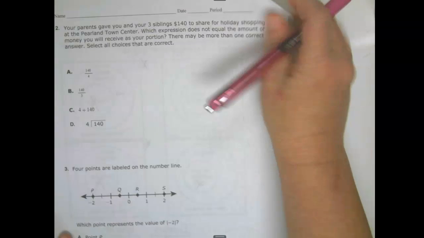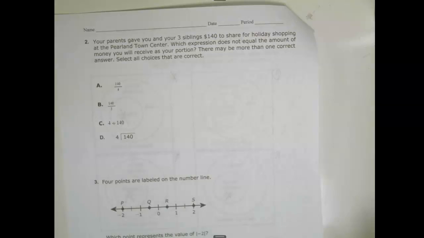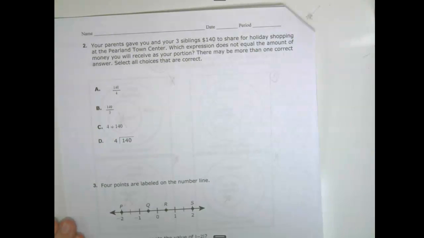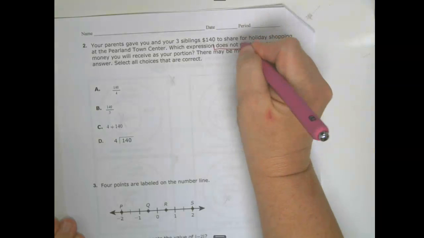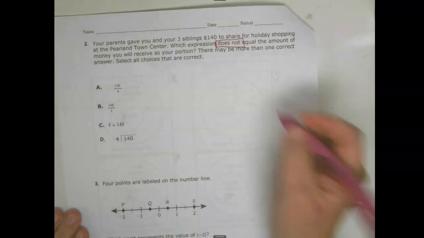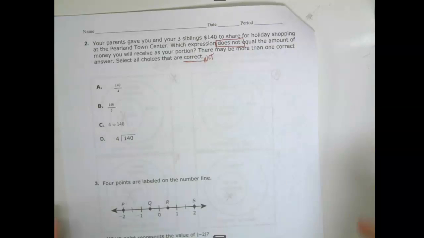Okay, so number 2. Your parents give you and 3 siblings $140 to share for the holiday shopping at Pearland Town Center. Which expression does not equal the amount of money you will receive as your portion? There may be more than one correct answer. So you're choosing all the ones that are not correct.